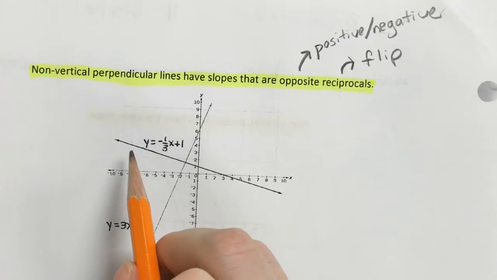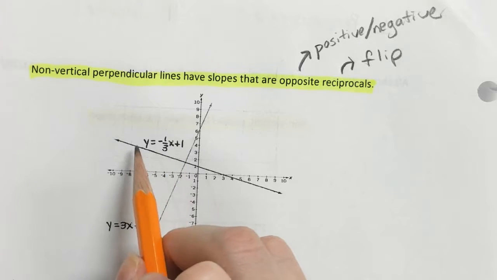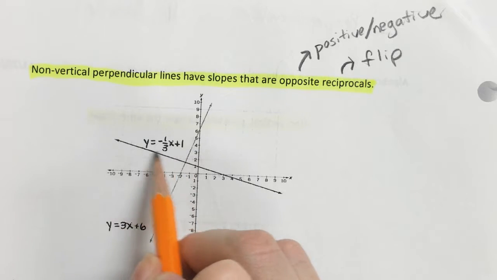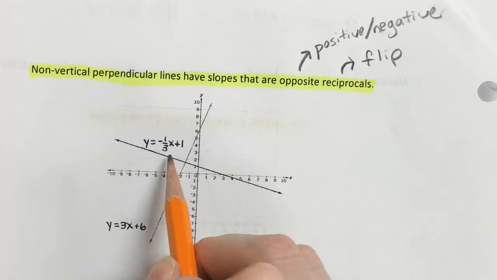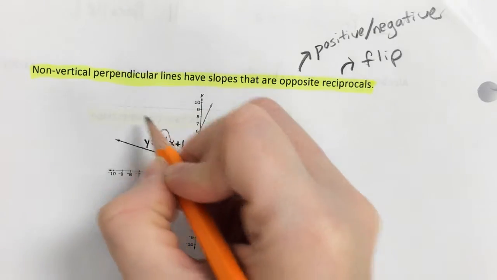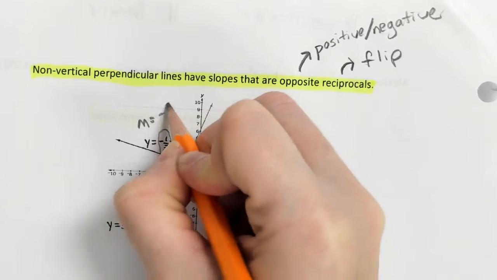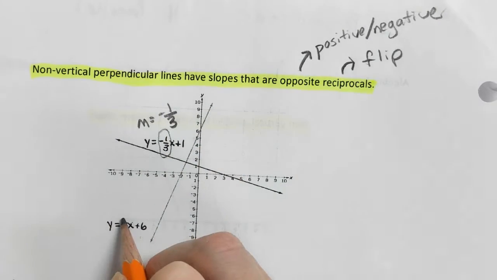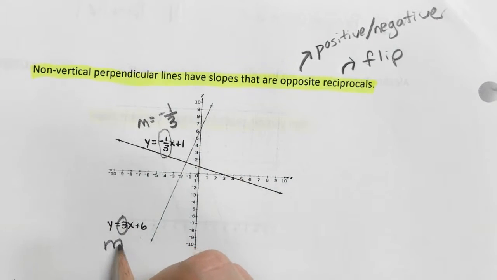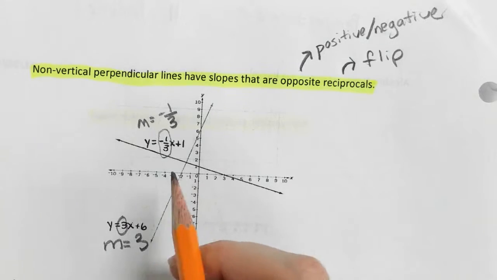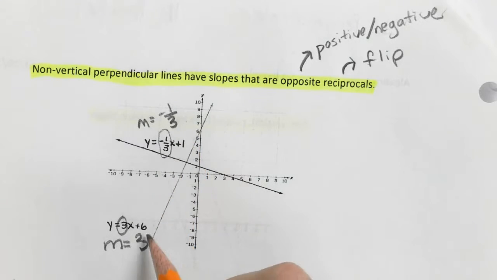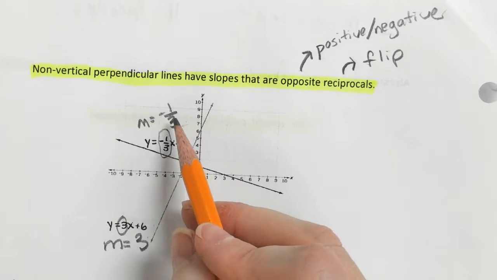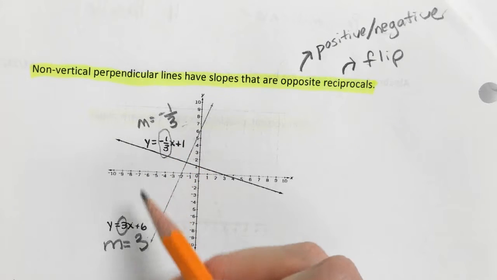Like for example, right here, what is the slope to this line? It's right here. The m is -1/3. And the slope to this line is 3. So you see, these are not just reciprocals. They're opposite reciprocals because one is negative and one is positive.